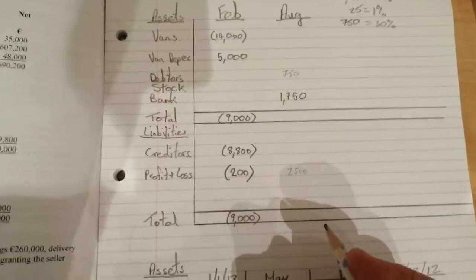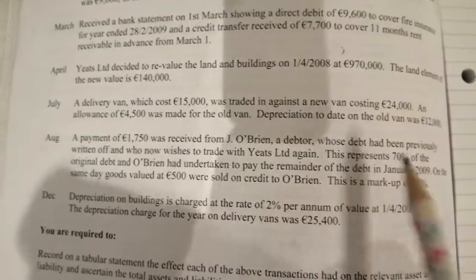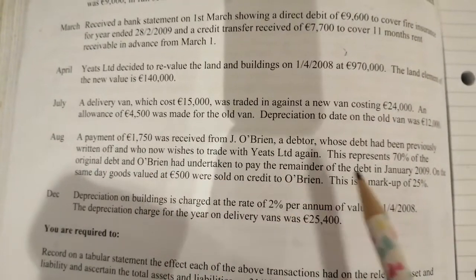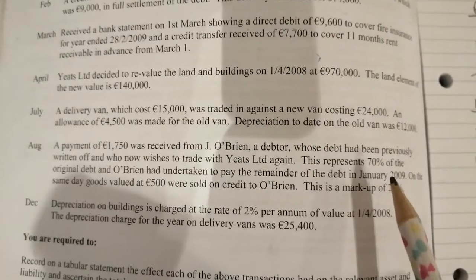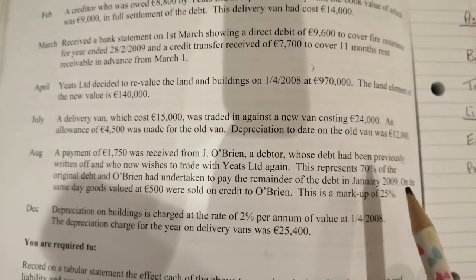Okay, so the next thing is, I put that in lightly because we've more entries to do, because there was more to that section than just there. So this represents 70% of the original debt, and they'd undertaken to pay the remainder of the debt in January 2009. So if it had stopped there, then what we'd have done would have been enough. However, there's a little bit more.